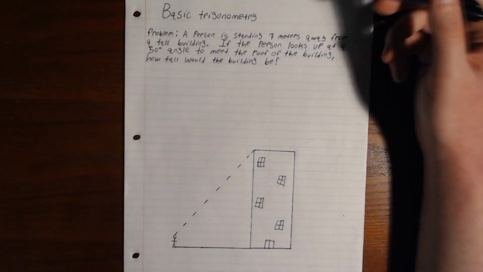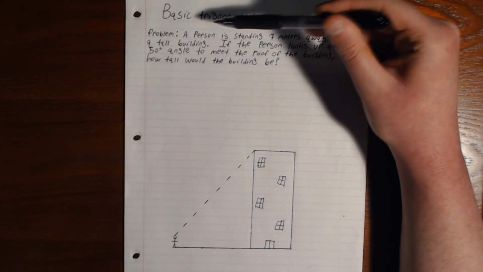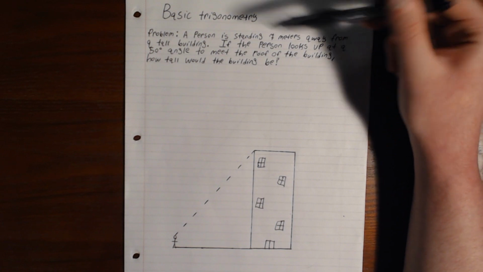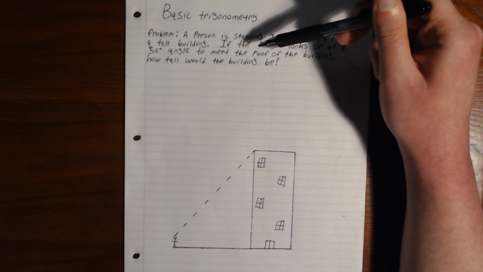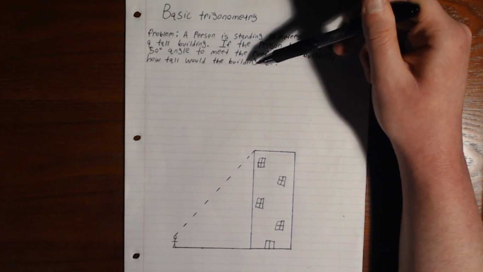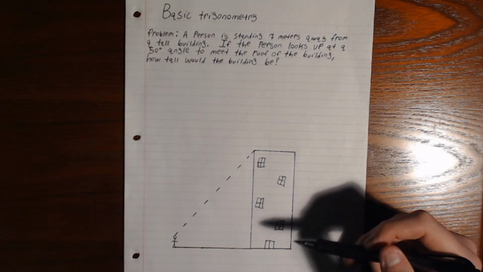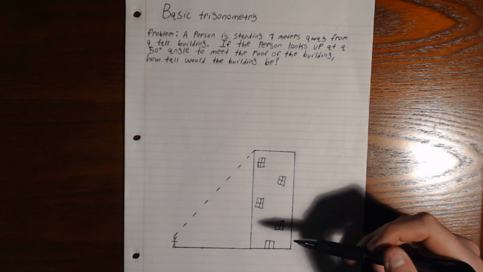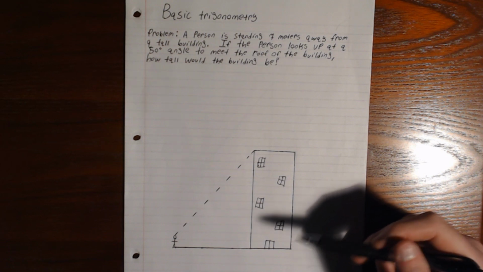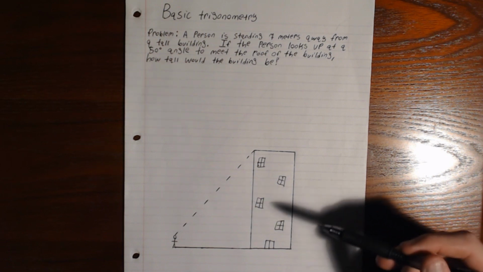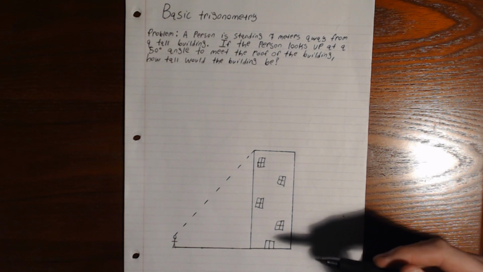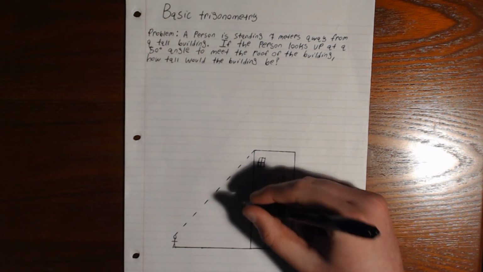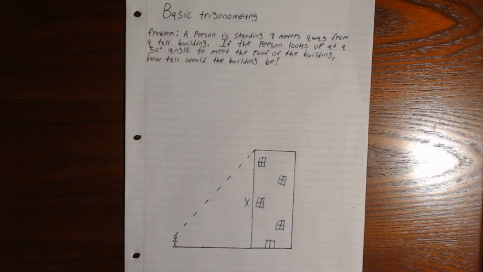Okay, so this is our sample problem right here. The problem is a person is standing 7 meters away from a tall building. If the person looks up at a 50-degree angle to meet the roof of the building, how tall would the building be? So already the keen-eyed will know that we are essentially solving for a variable in this problem, just like we would in algebra. That variable being the overall height of the building. But how exactly do we find this variable that we shall call from here on out x?